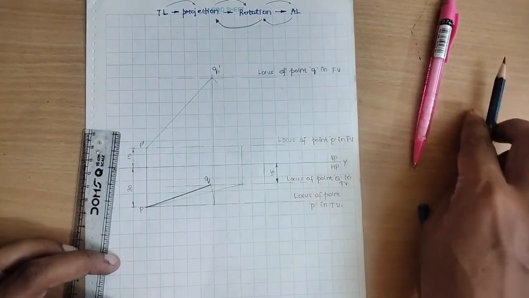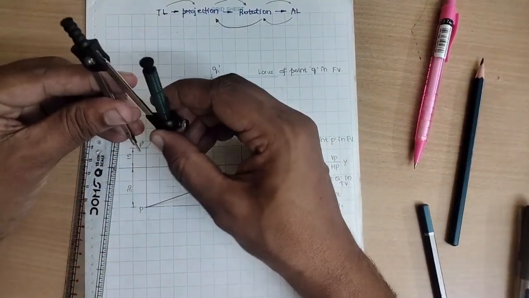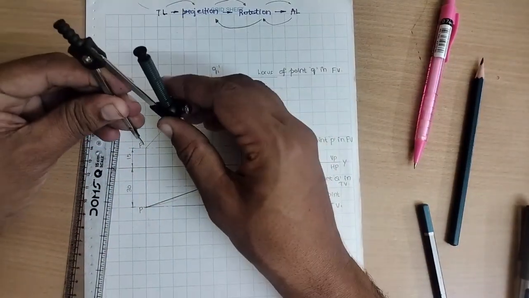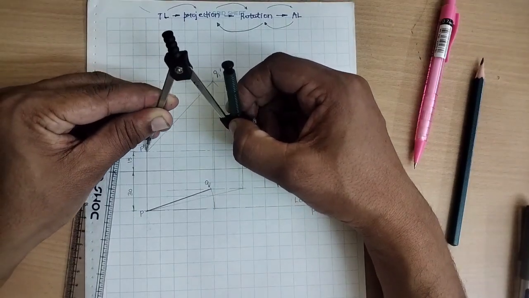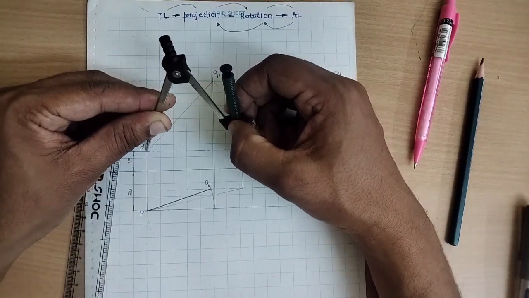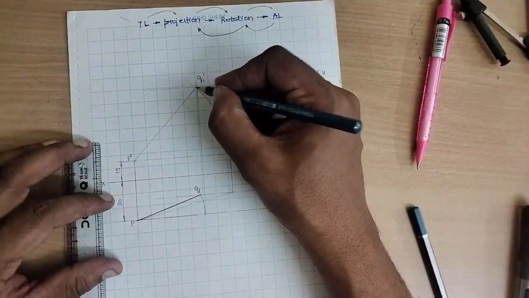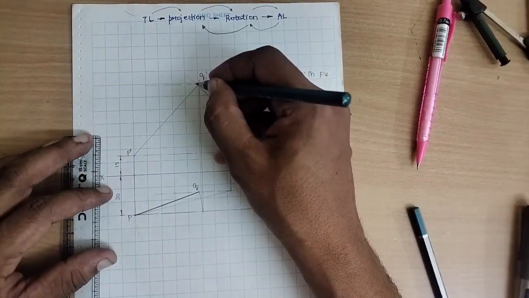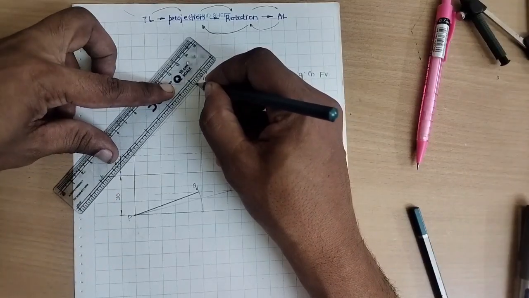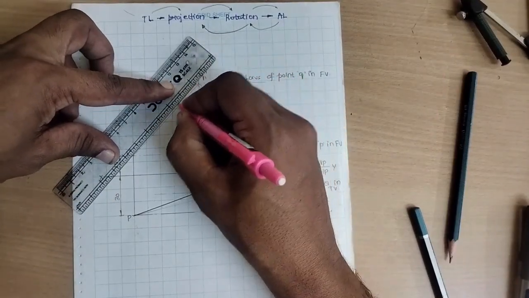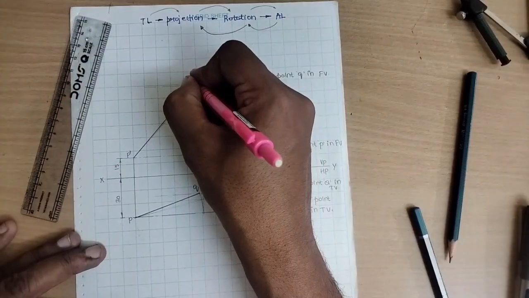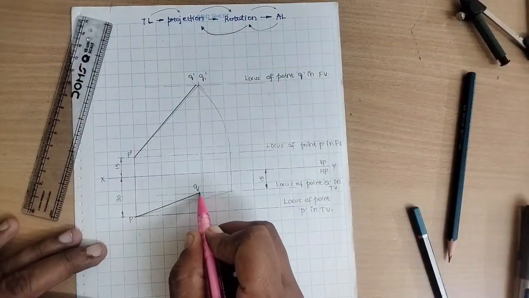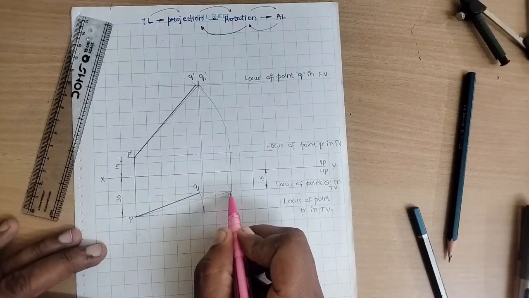Now go for rotation. Make use of your compass. P dash as the center. Sometimes you can also use the word P prime. So P dash as the center, the new point as the radius. Now let us cut an arc. This arc intersects the locus at this point. Now this should be the apparent length. Since it is the apparent length, its thickness should be more. This would be Q dash. This is the apparent length in the top view. This is the true length in the top view.